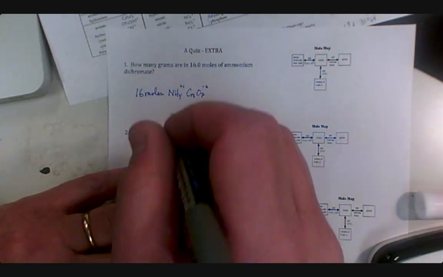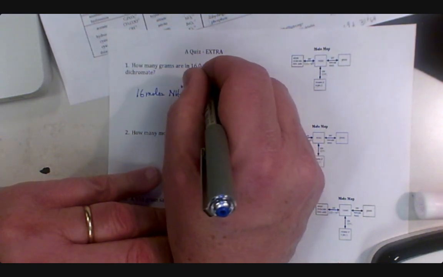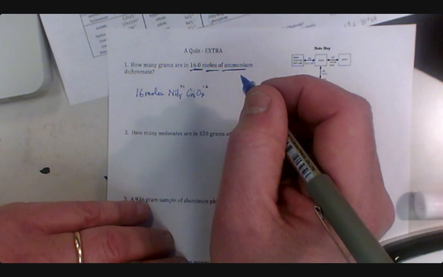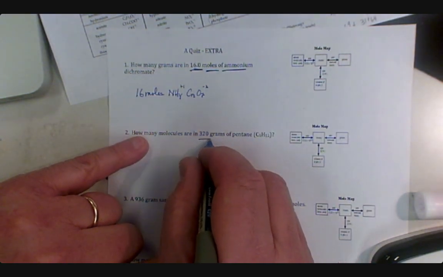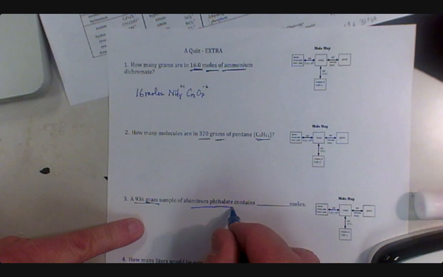Over the last couple of days when I've been helping people with this, I've noticed that we're not quite sure how to start. So you always start with the number that they give you and the unit and what you're talking about. So down here you would start with this many grams pentane. Down here it would be this many grams of aluminum phthalate, right? And so on. So you start with the number and what you're talking about.